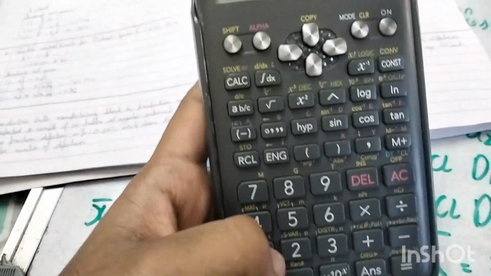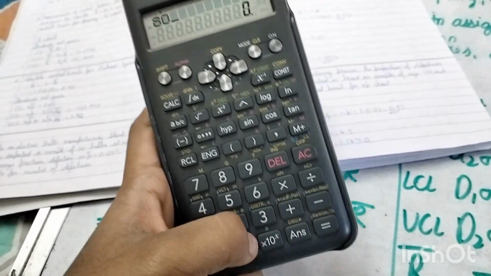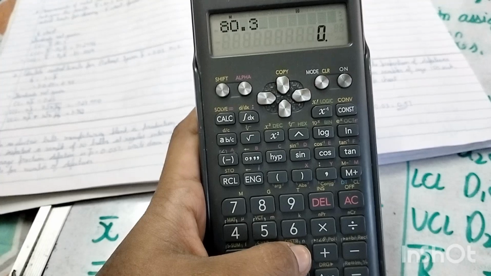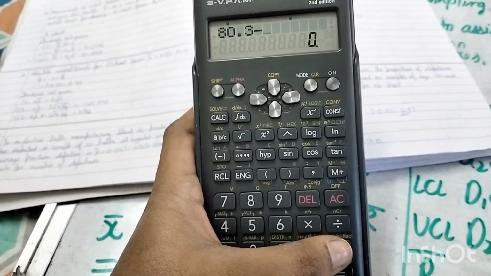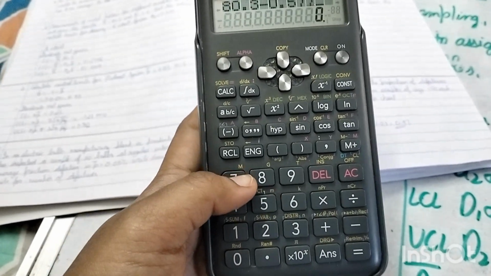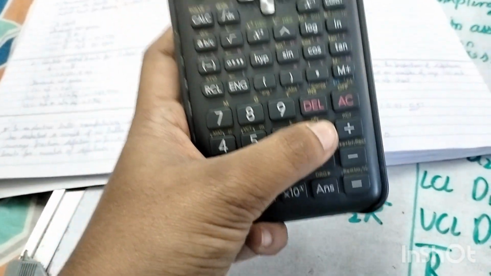So x double bar is nothing but 80.3, x double bar minus A2, which is 0.577, A2 into r bar.